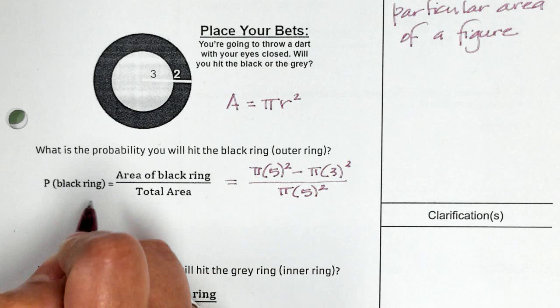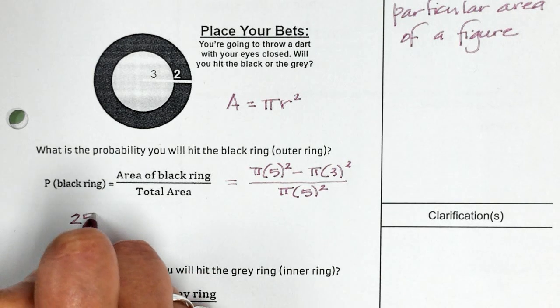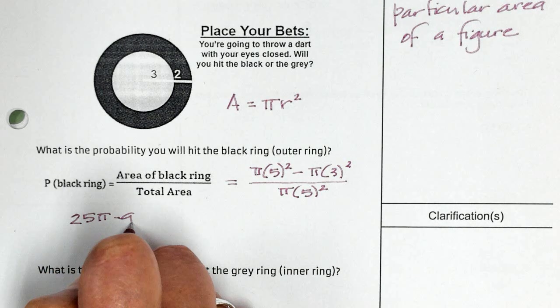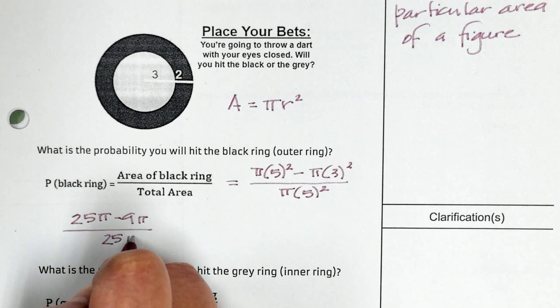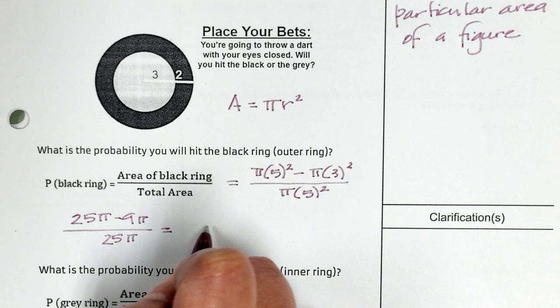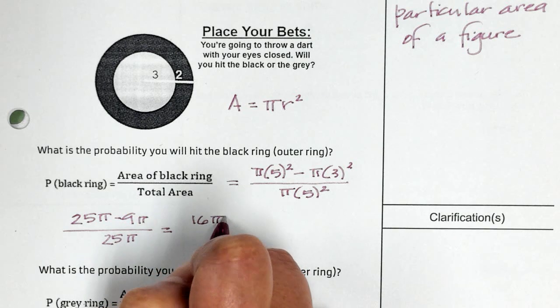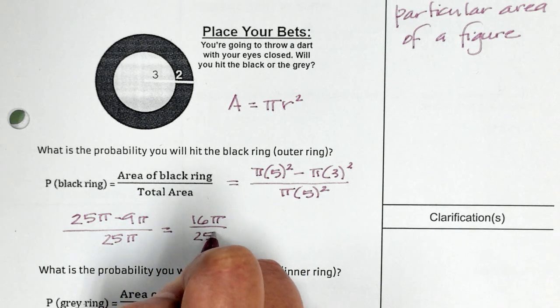This gives us 25 pi minus 9 pi divided by 25 pi. Doing your math, you get 16 pi divided by 25 pi.